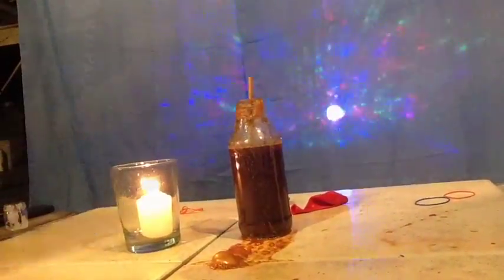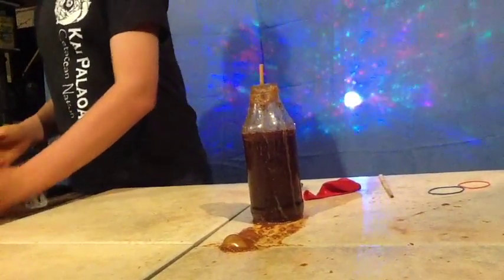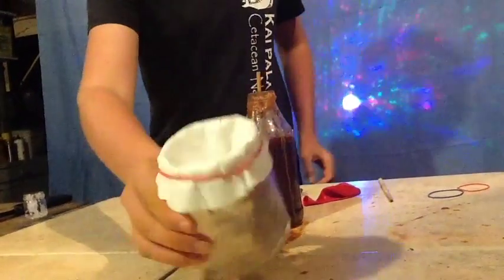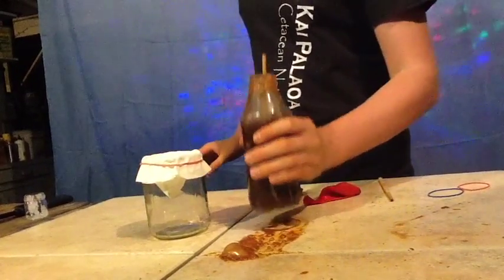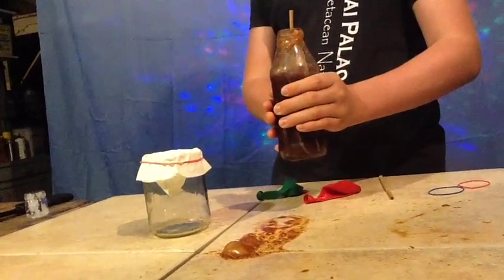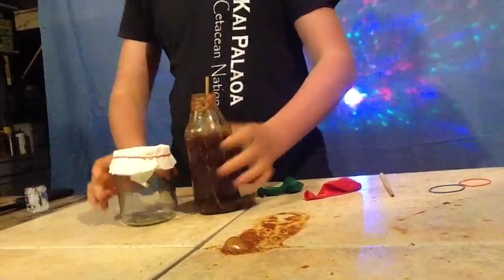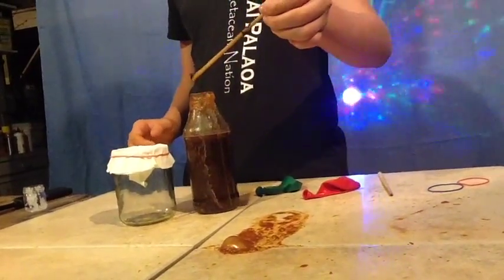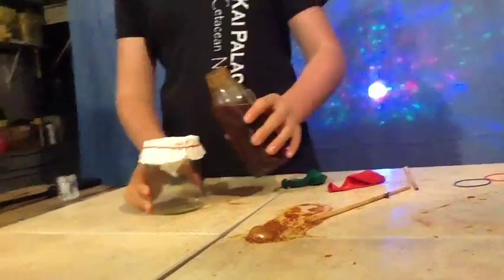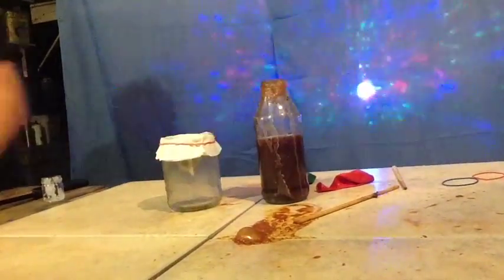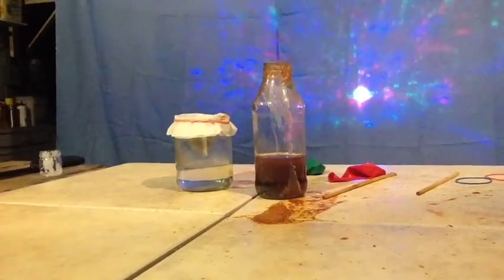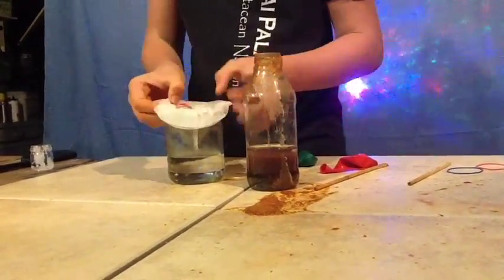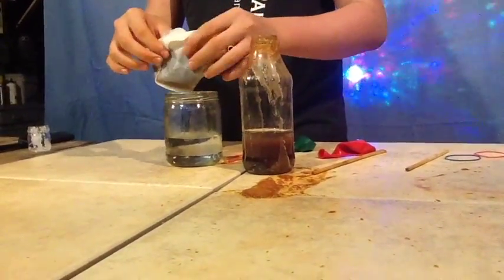The reaction is pretty much done, and now I'm filtering it with my little filtration setup to get the iron oxide off. It's pretty warm right now due to the fact that the reaction produces a lot of heat. Both reactions that are happening in there are exothermic, which means they produce heat.